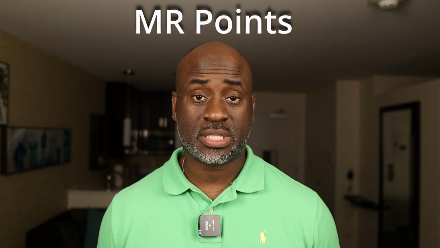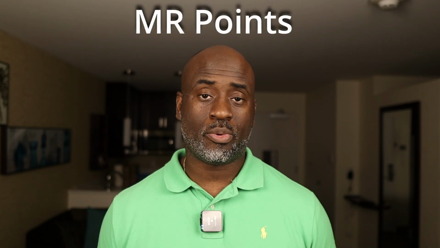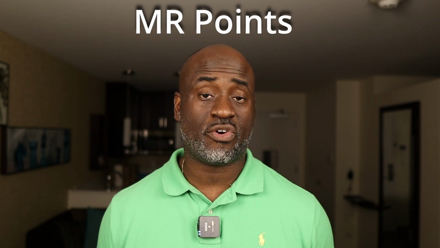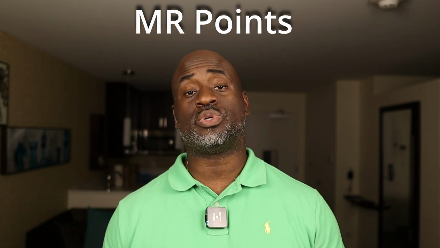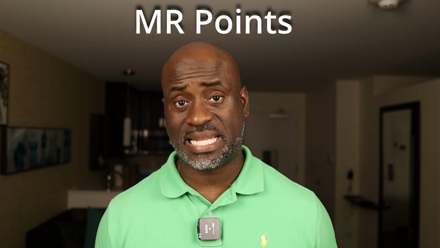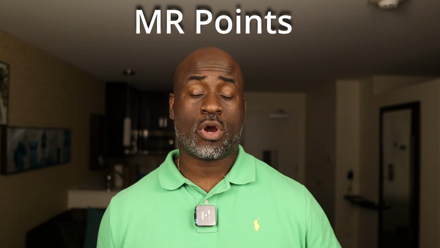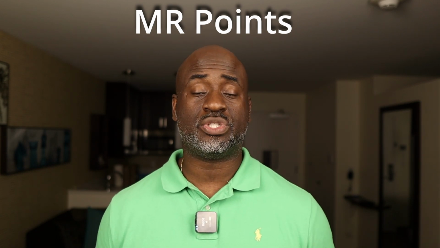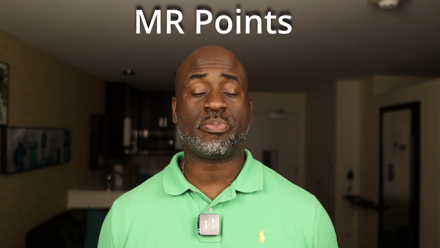Next up is a term, and this is something everyone should be familiar with, but I would be remiss if I didn't put it in here, is MR points. And those are Membership Rewards points. That is American Express's proprietary transferable currency. That is what you're going to earn on some of their cards. Unless it is specifically stated that it's a cashback card, their cards earn MR points. That's how you will hear it referred to in the community. They're just Membership Rewards points.